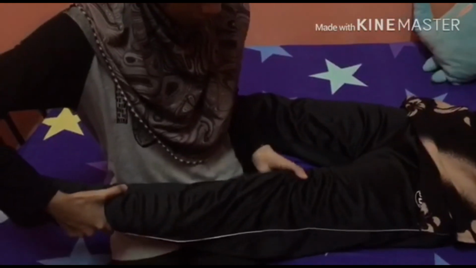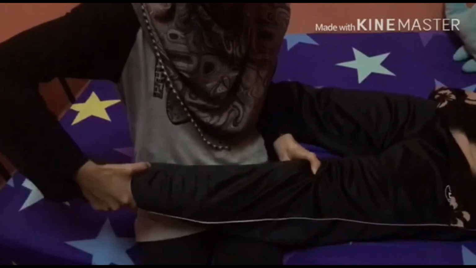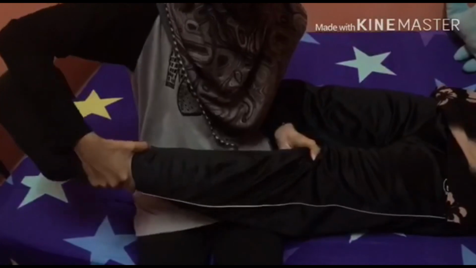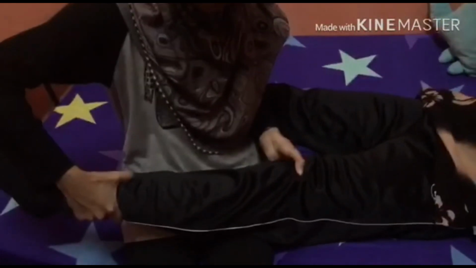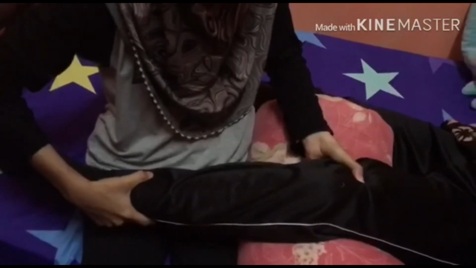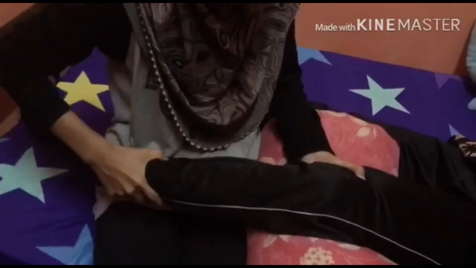Apply lateral rotation in the knee joint and perform passive adduction in the knee joint to put stress on the lateral collateral ligament. Consequently, perform the same test with the knee in 20 to 30 degrees of flexion.